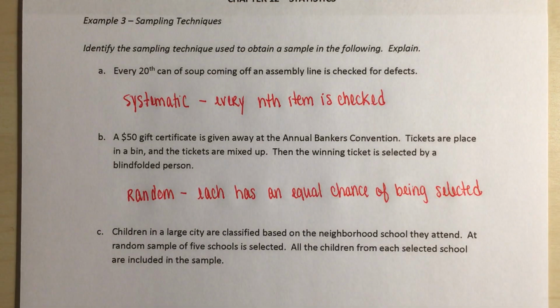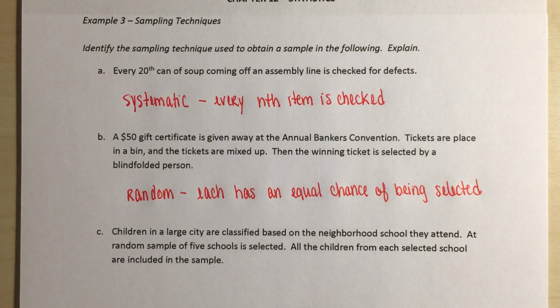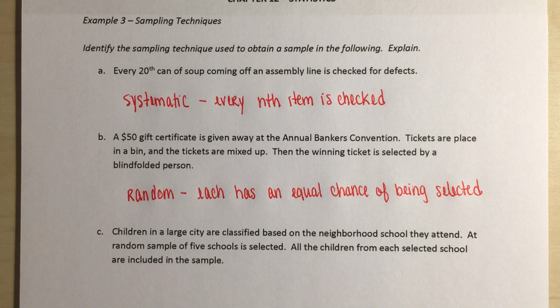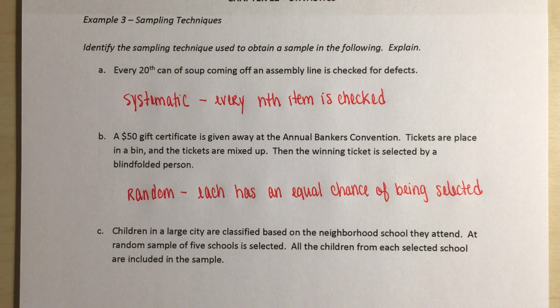So as previously mentioned, sometimes when we're selecting random samples, we may rely on technology. But in a case like this, if we have a smaller population that we're drawing from, we can select a random sample in such a way.